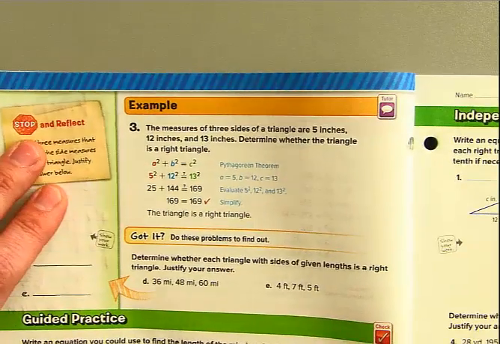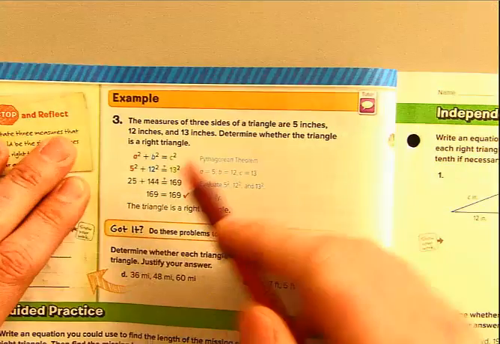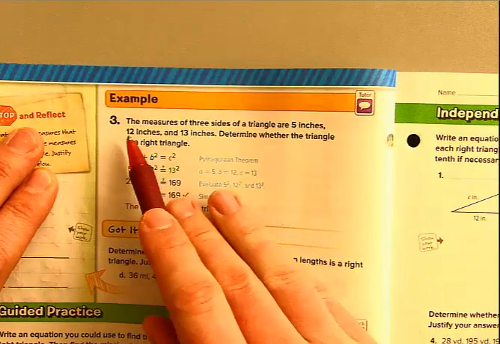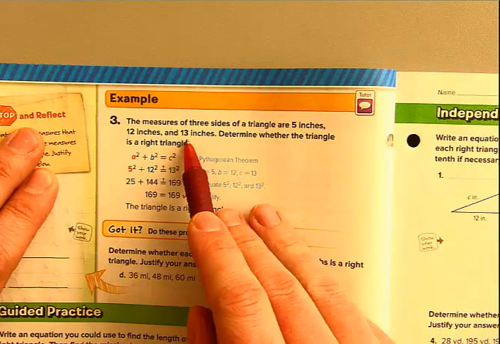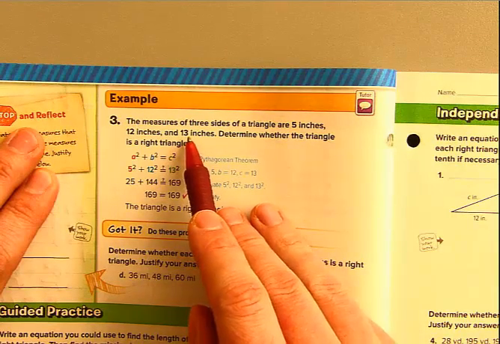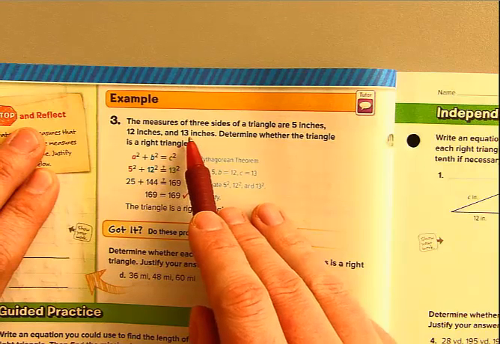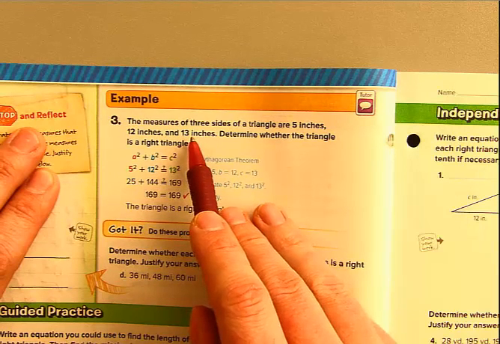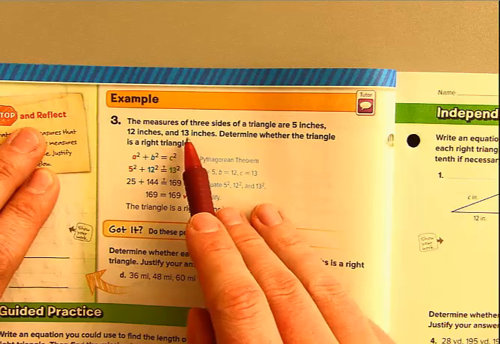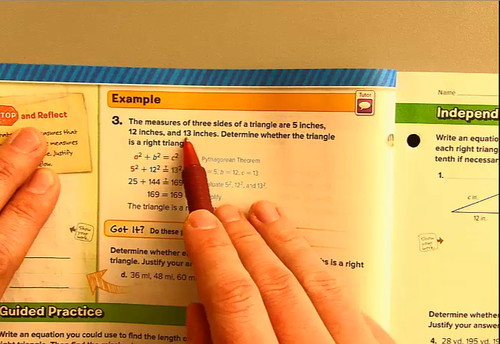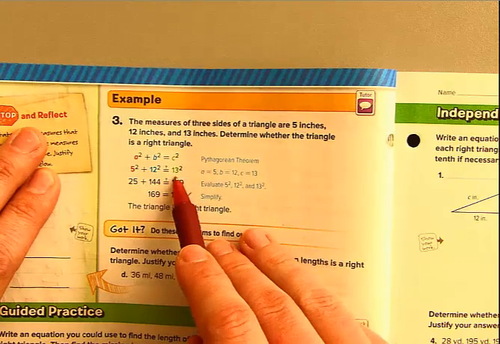So I look here, and my sides are 5, 12, and 13. Well, how do you know which one's a, b, and c? Well, a and b are interchangeable like we talked about before. It doesn't really matter which one's a, which one's b. But we do know c always has to be the longest. Which one's the longest? 13, so that has to be the c.